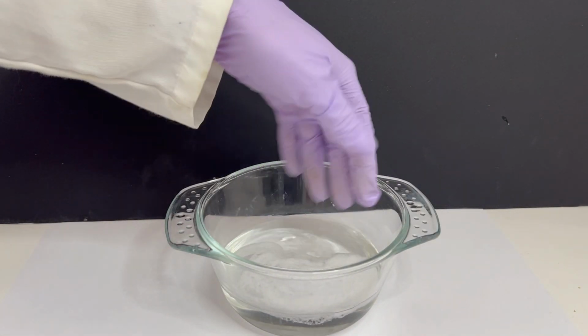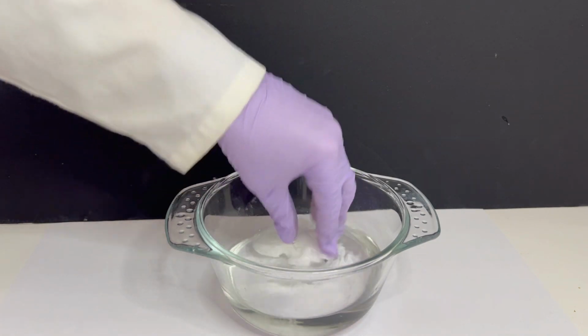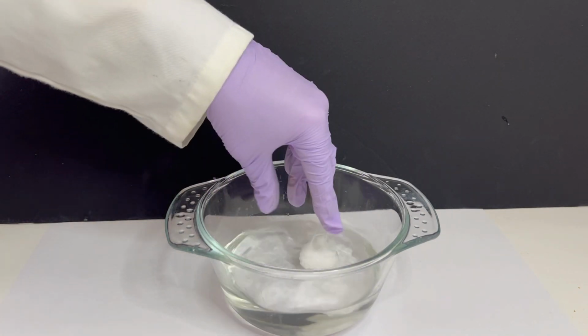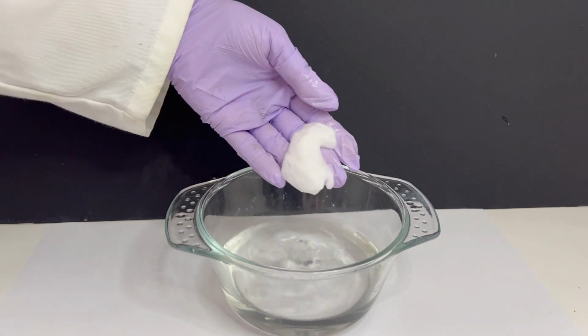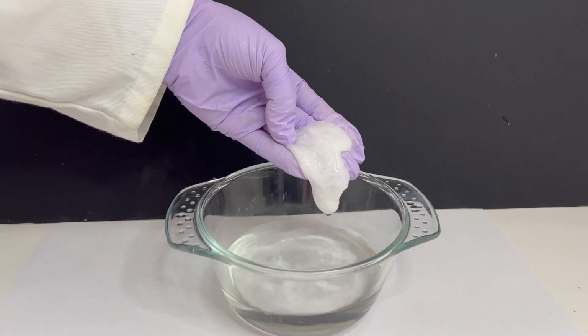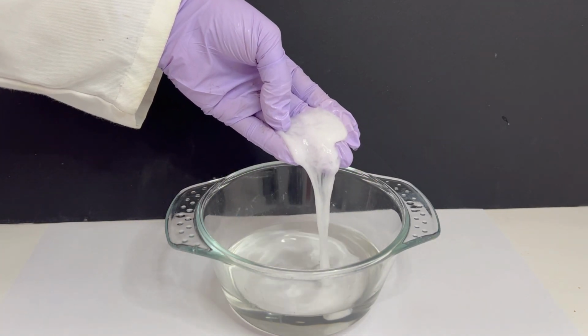Acetone does not chemically break the polystyrene chains. Instead, it acts as a molecular lubricant. It weakens the intermolecular forces between the chains. This allows the chains to separate, the walls to break down, and also the foam to collapse.